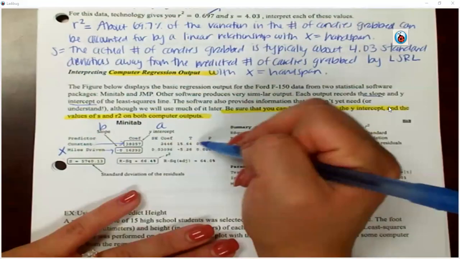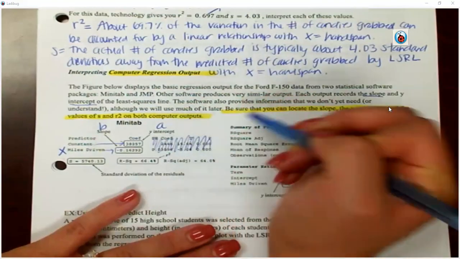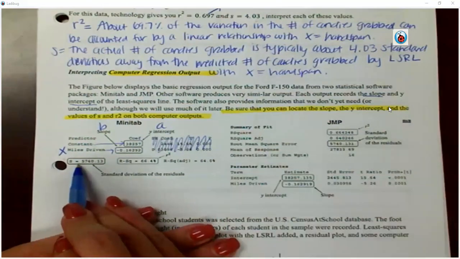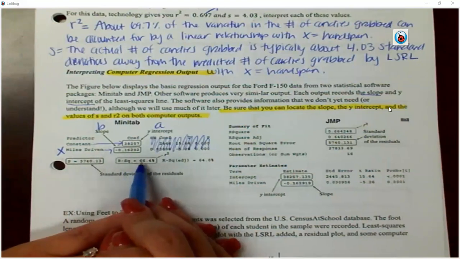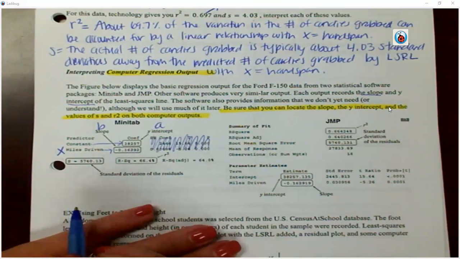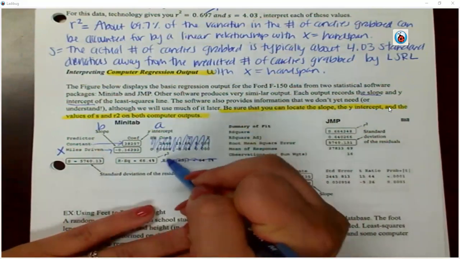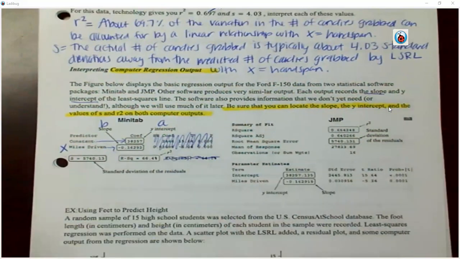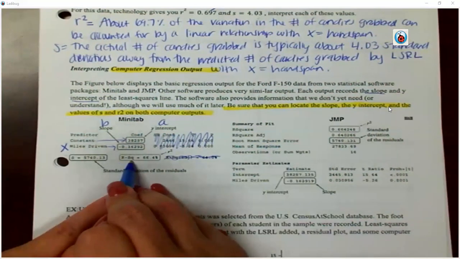All of this stuff over here, you are not going to use, okay? This represents the standard deviation of the residuals. That's our S value. And then you have your R squared, which is 66.4%, okay? Do not use the adjusted R squared, okay? Only focus on the RSQ.